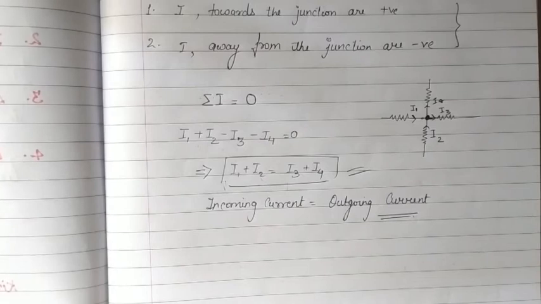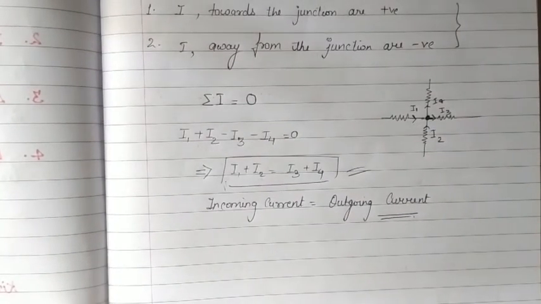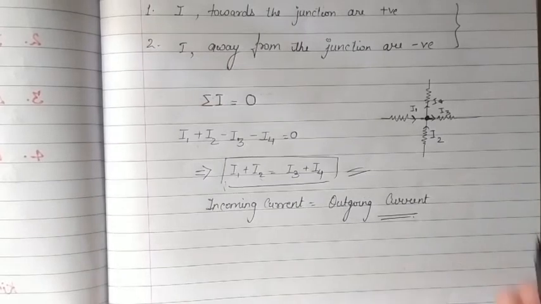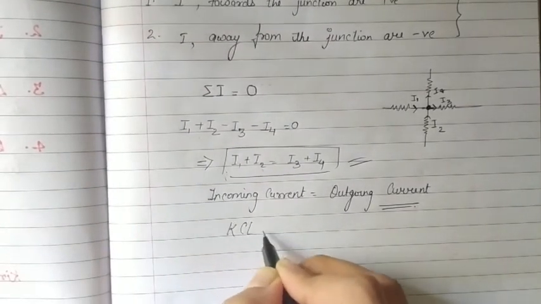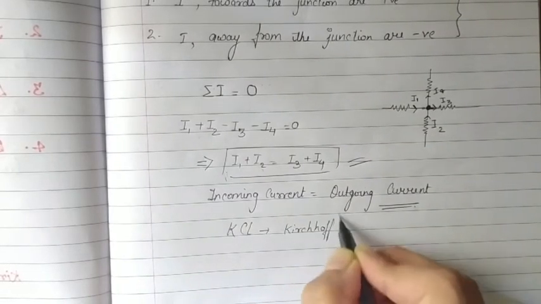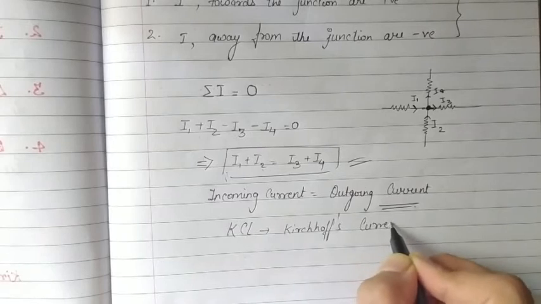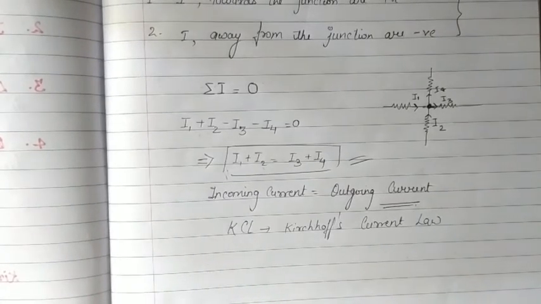This is the required first law of Kirchhoff's laws, and we call it Kirchhoff's current law. Sometimes we can find it written as KCL, Kirchhoff's current law, or we can write it as Kirchhoff's first law or the junction rule.